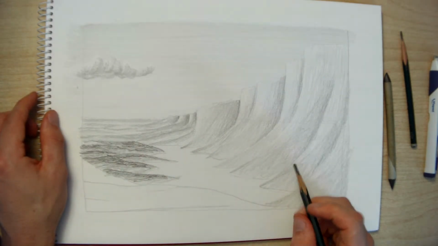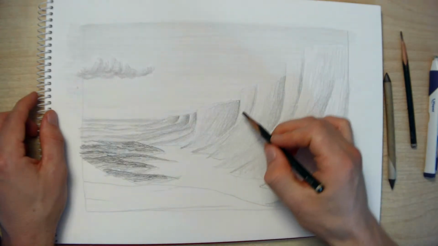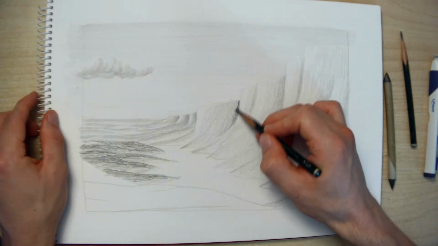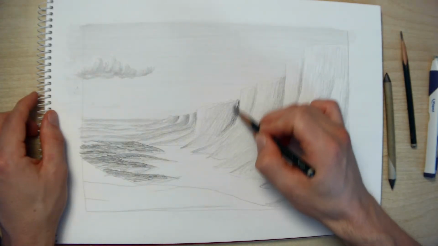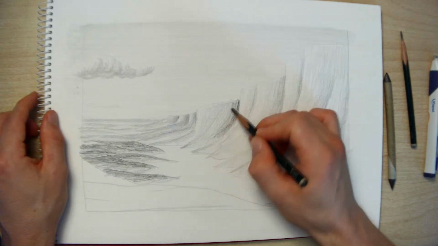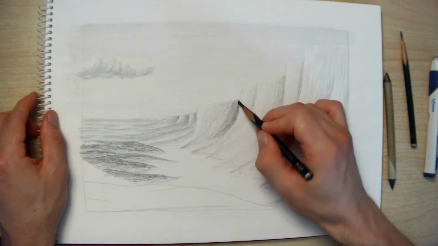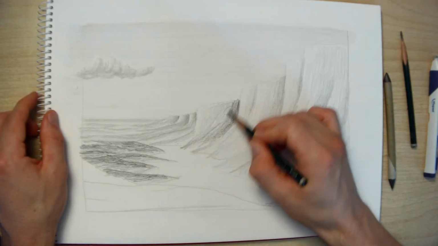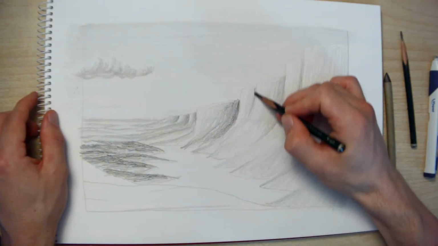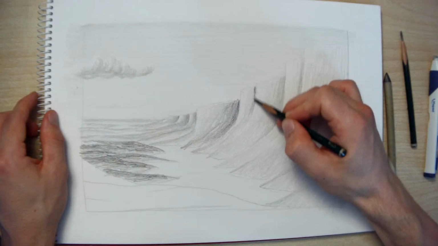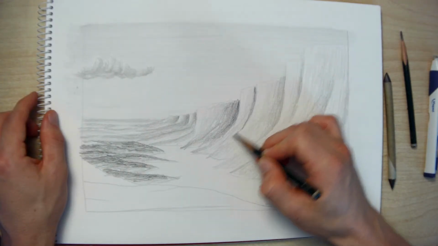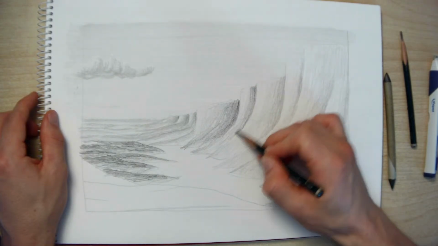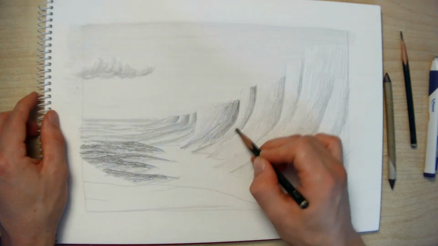Okay. Now, gotta do the same thing or something similar for the midground here in the cliff. Just give the recessed areas a darker value so they appear to disappear behind the next layer of the cliff.